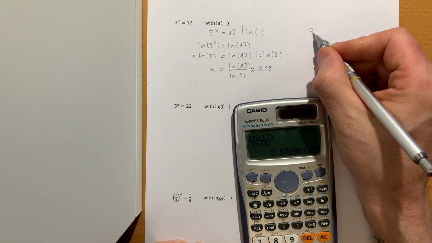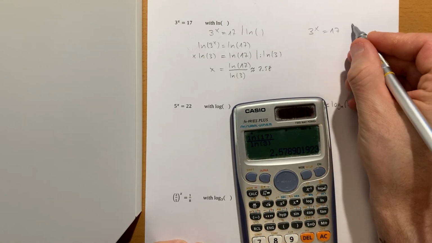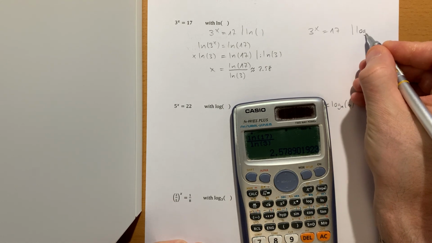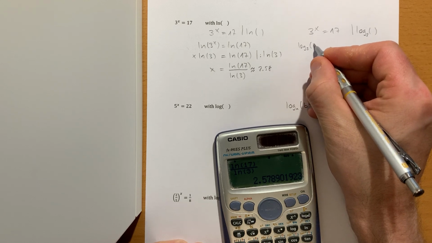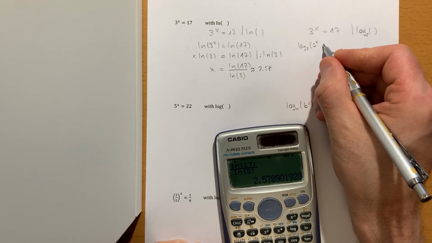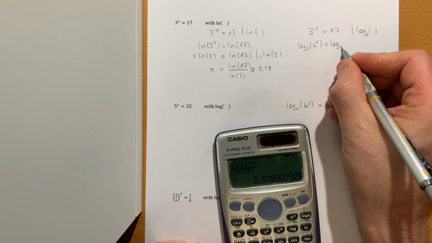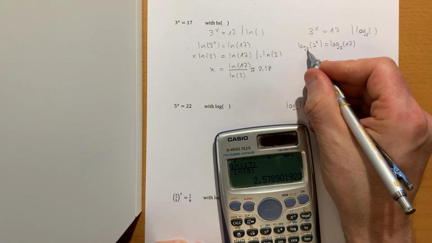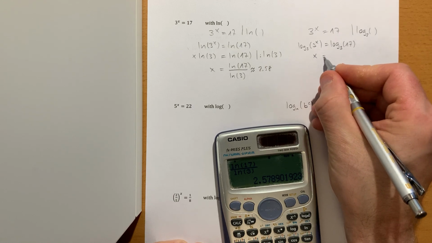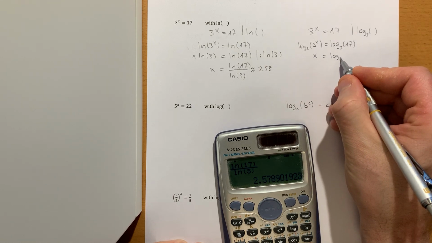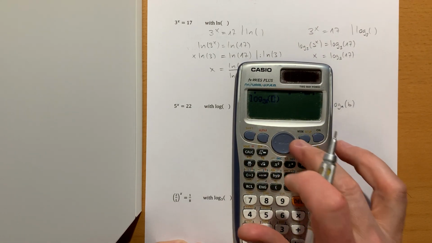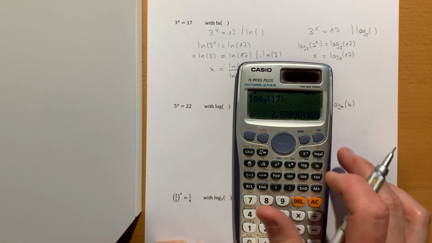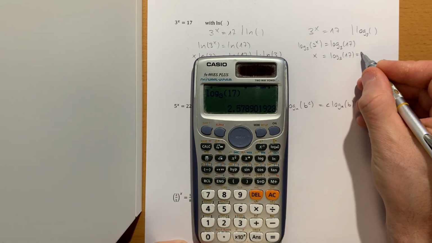We could have done it like this. 3 to the x is equal to 17. Then log to the base of 3. Well, that would have been log to the base of 3 of 3 to the x is equal to log to the base of 3 of 17. Well, 3 to the what is 3 to the x? Well, it's x. And now log to the base of 3 of 17. Just type this in. Well, we get the exact same thing, 2.58 approximately.